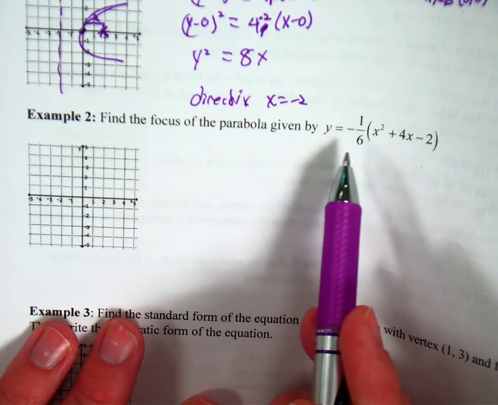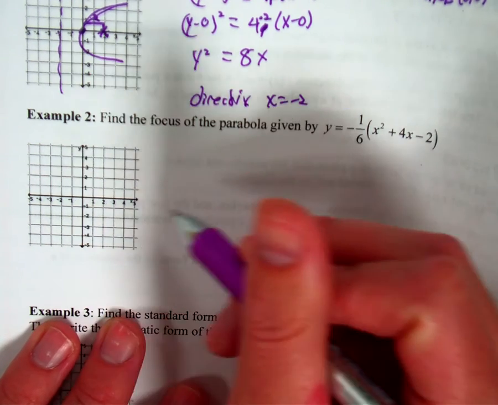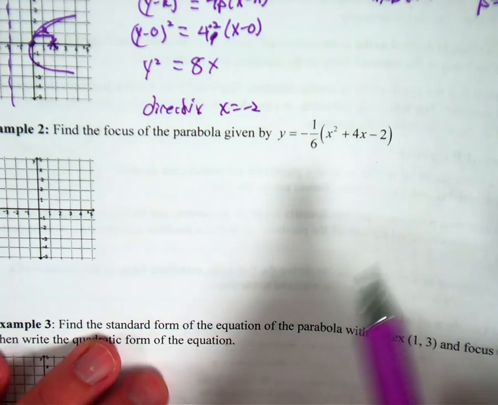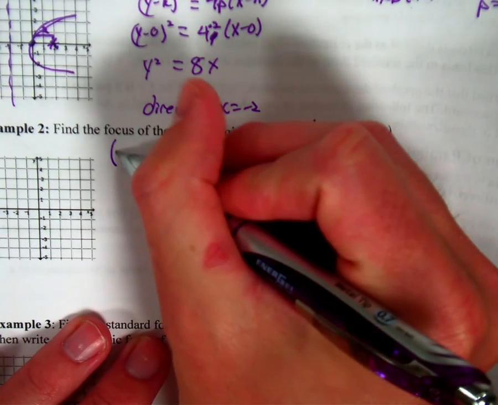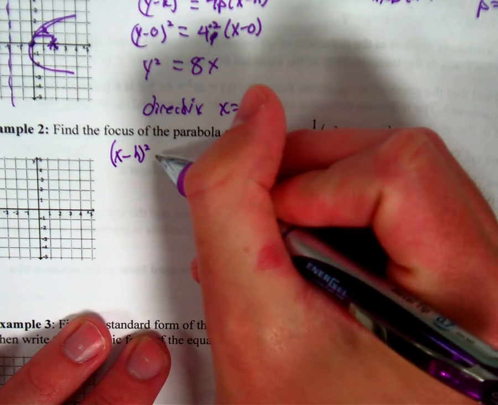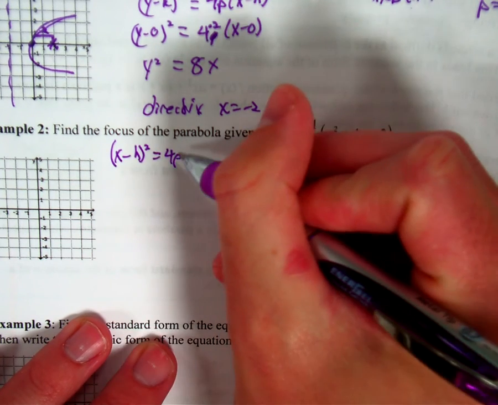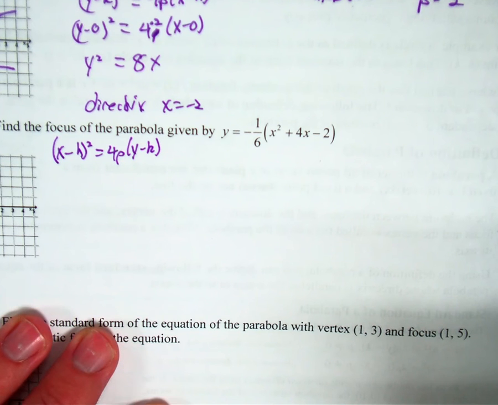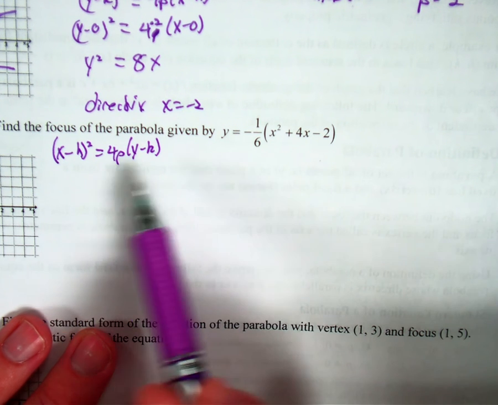Okay, so we have y equals a negative, so it's going to be going up and down. Actually, it's going to go down. It's vertical. It's going to go down because it's a negative multiplier. So we're going to have something of the form x minus h squared equals 4p y minus k. Alright, so we're going to try to get it into this form.